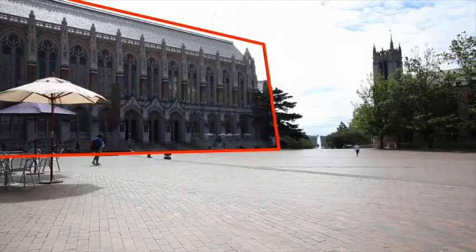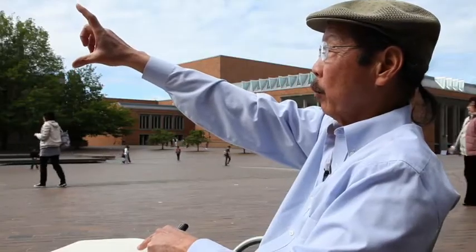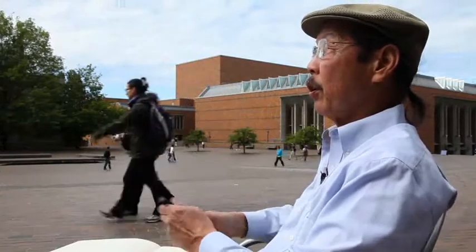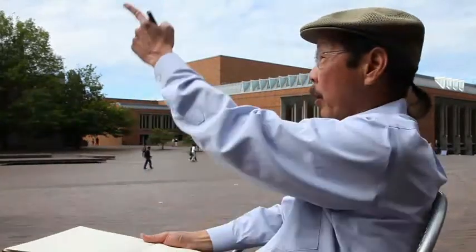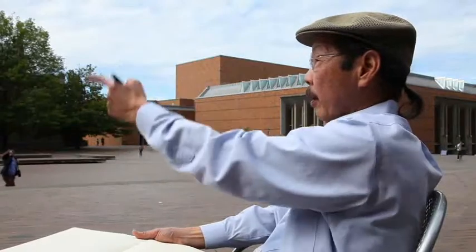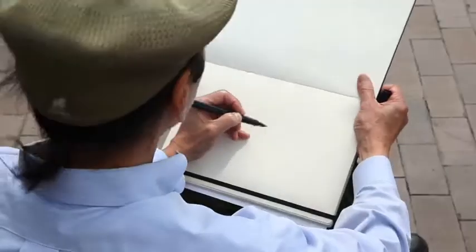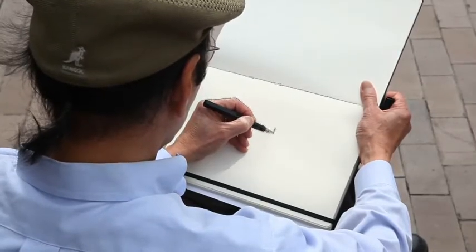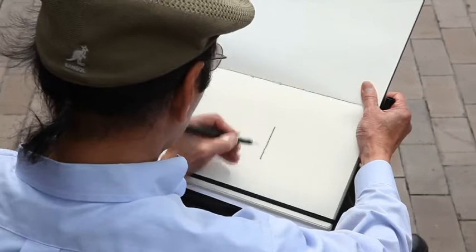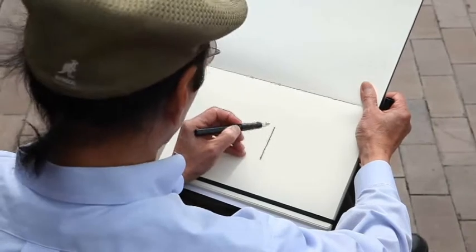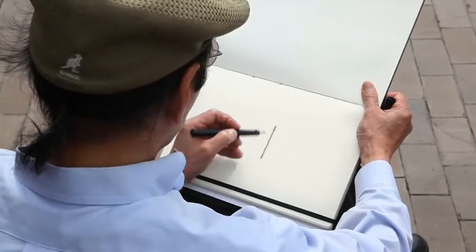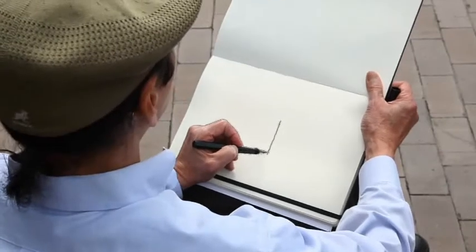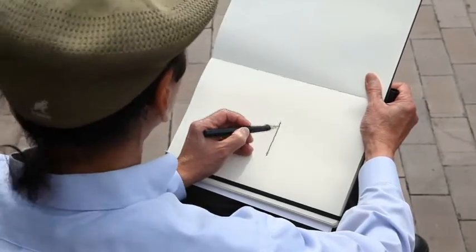And if it's 1 unit high, it's about 2.25 units long. So I'm going to start with the right-hand edge of Suzzallo. See that as the height.